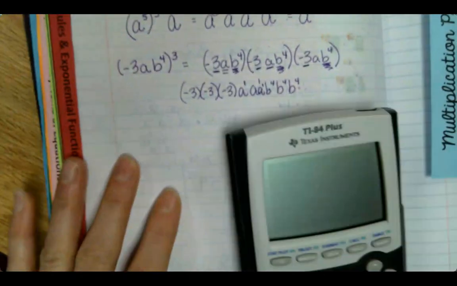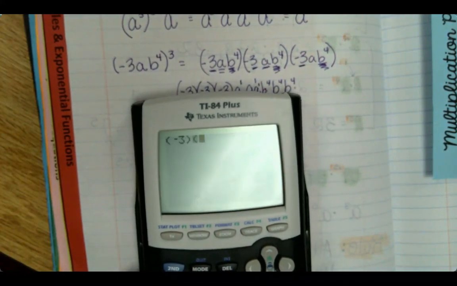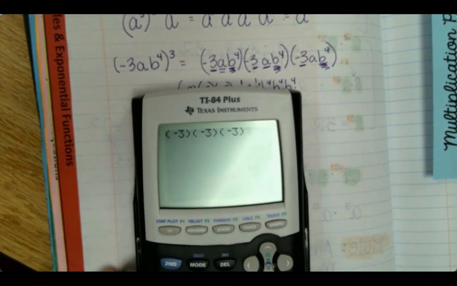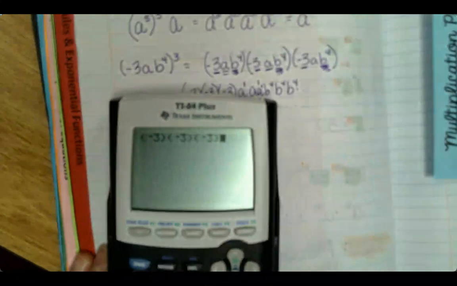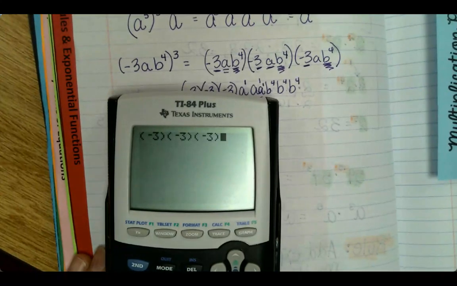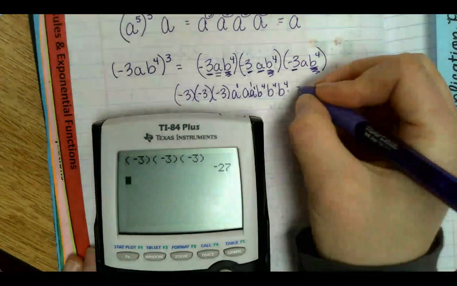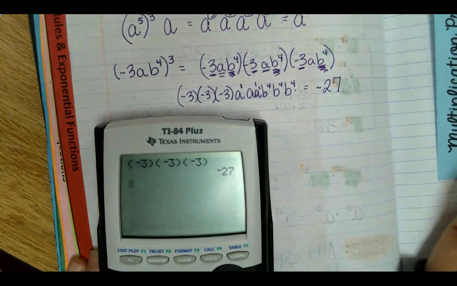So I would go ahead and just use my calculator for that. So in parentheses, -3, -3, -3. Negative 27. That's what I got also.